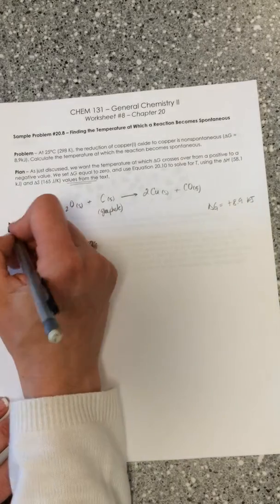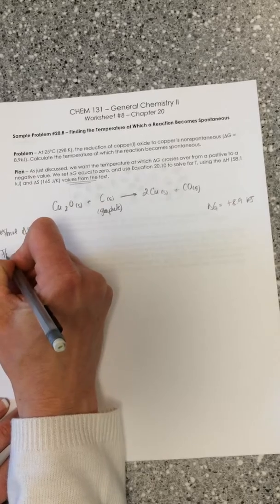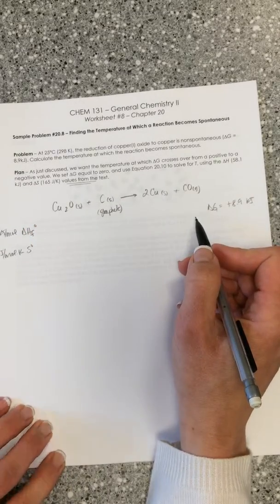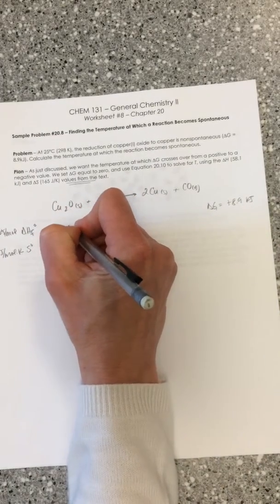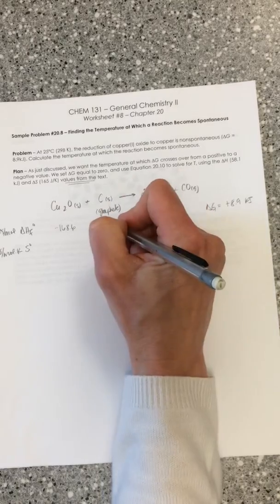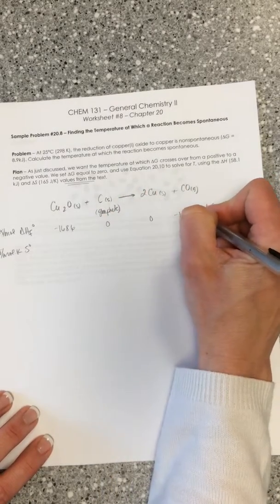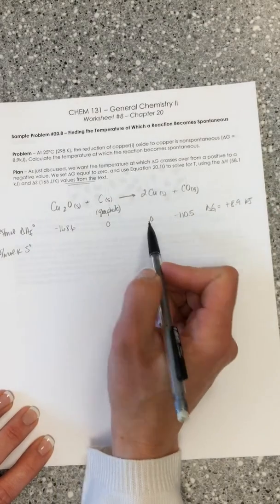Again, the units for this are going to be kilojoules per mole. This is going to be joules per mole Kelvin. And I'm just going to fill in the values that I get from Appendix B. Remember, anything that's in its elemental form will have a delta HF of 0.